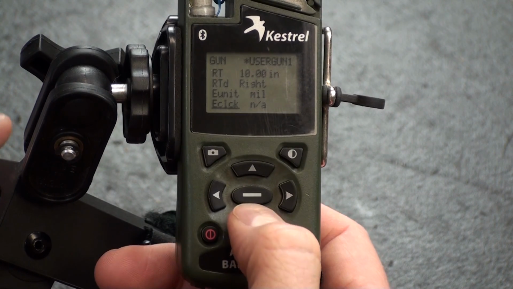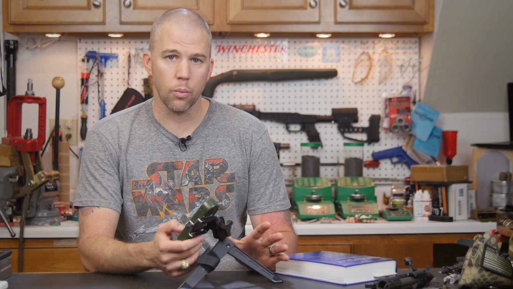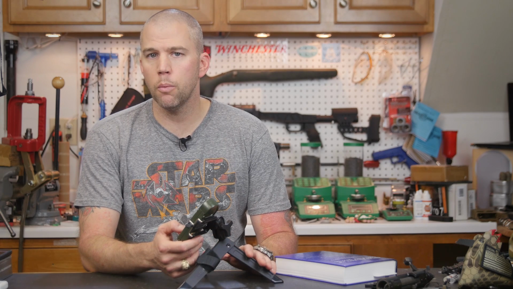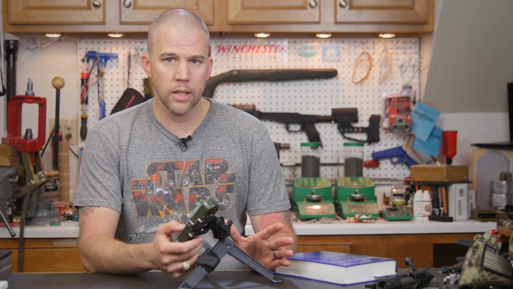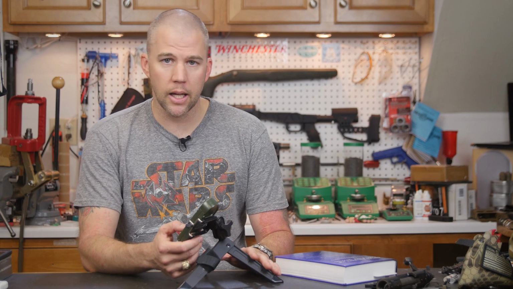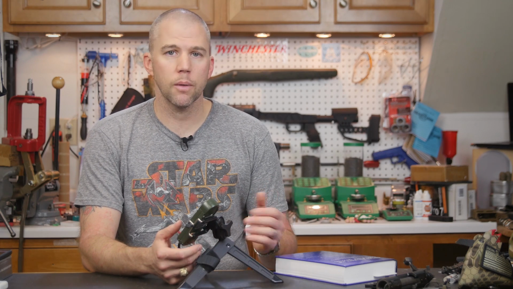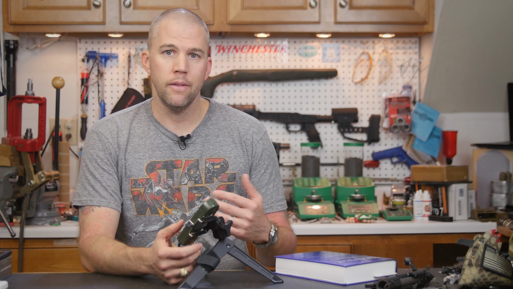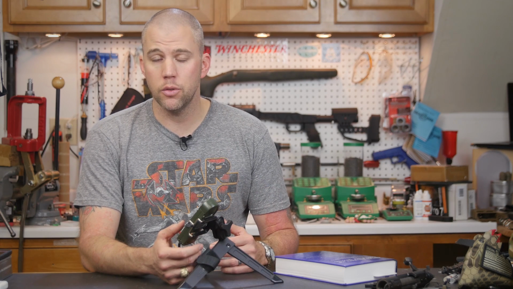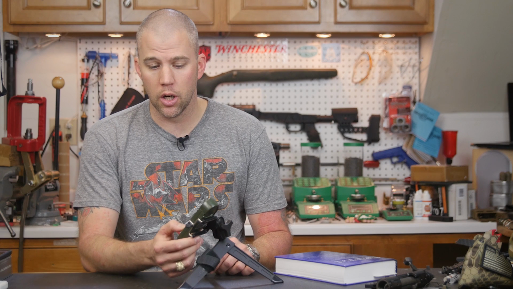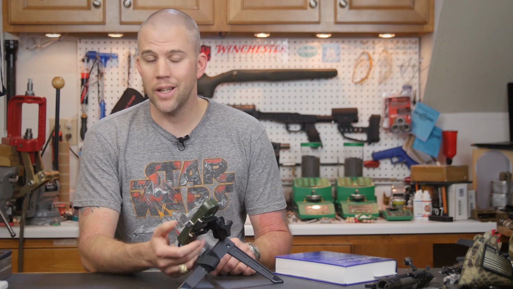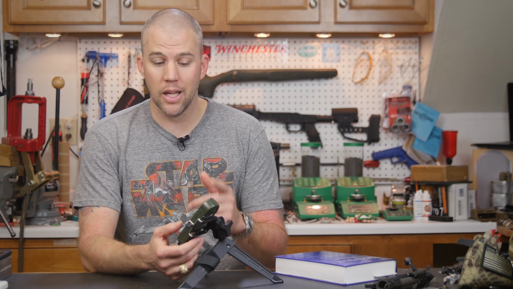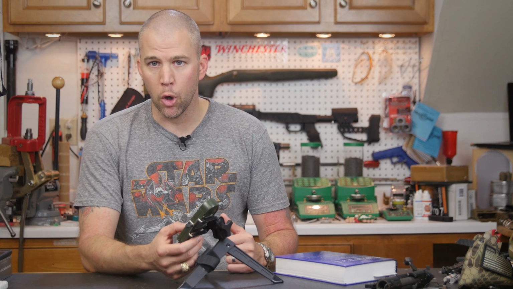Clicks, we don't care about clicks because if you're running a standard mil scope, then each of your clicks is going to be 1/10 mil, so you don't have to think about that. Now, if, for instance, you're running something like a 1/4 minute angle click scope, then it could be beneficial for you to dial in what your clicks are. We could go in here and set up what the click units is if we had it set for MOA.